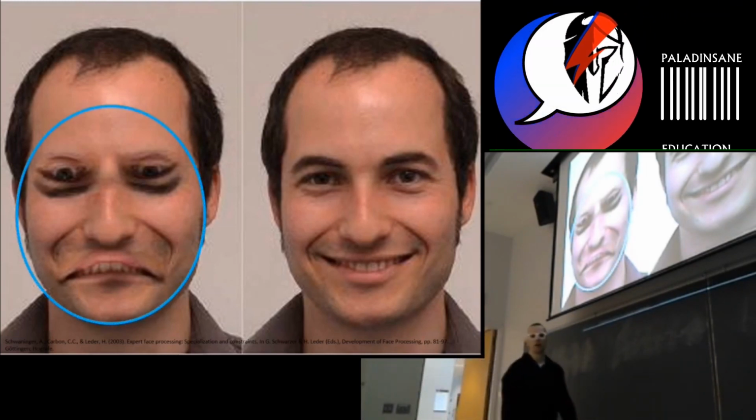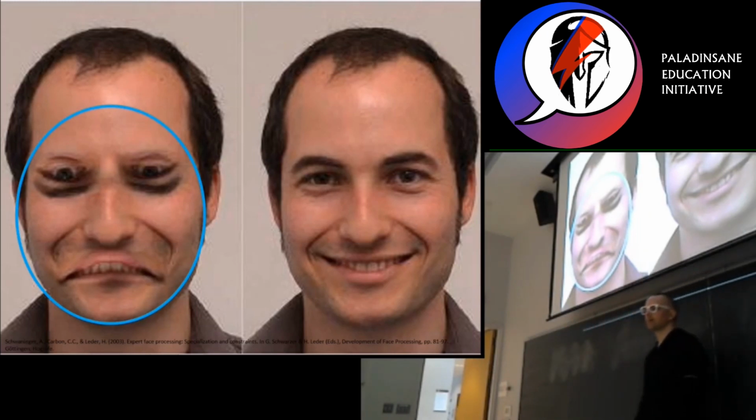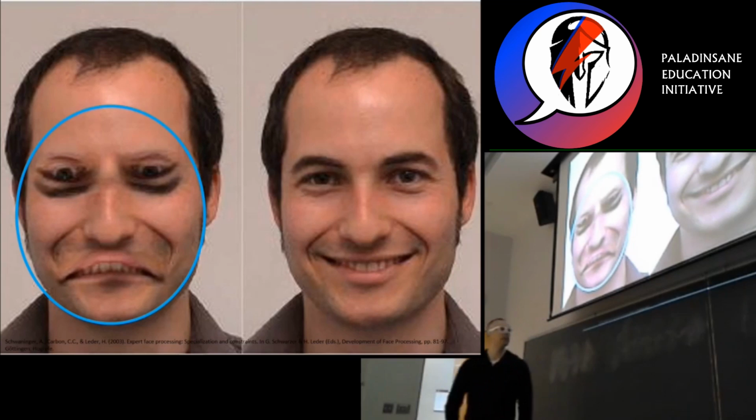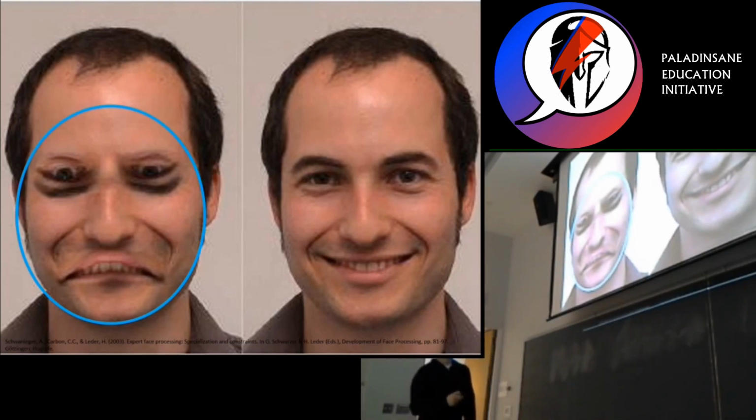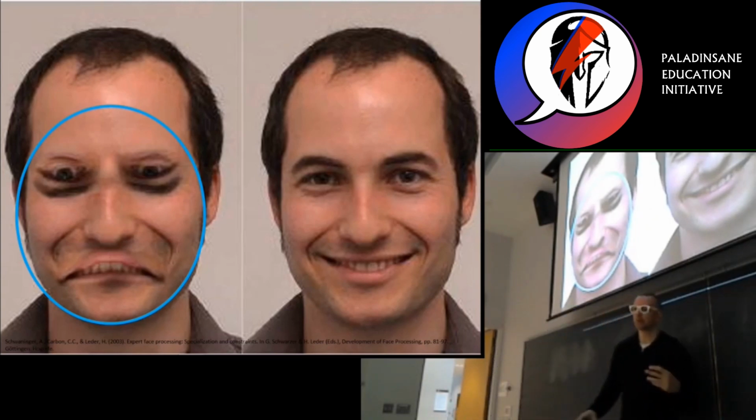We can process the whole thing all at once. And when you can process the whole thing all at once, then it's immediately apparent that this is incorrect and that this is the correct version of the face. So again, this is an example of parallel processing, and everybody got it almost immediately. Inverted faces, serial processing took way longer to do.